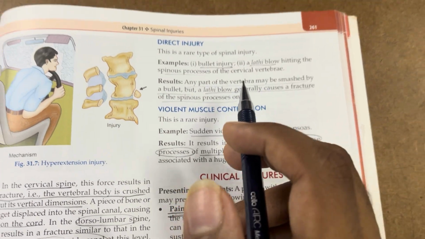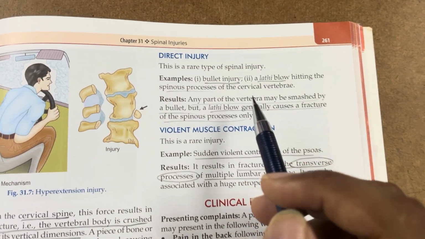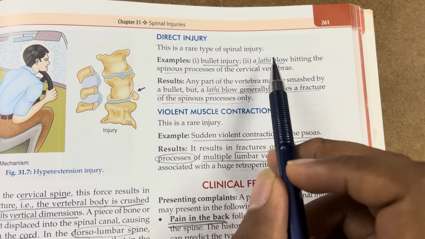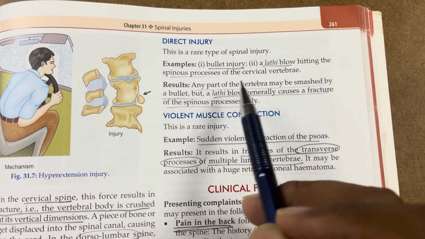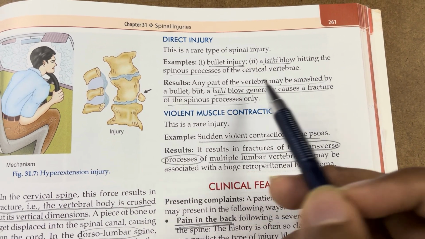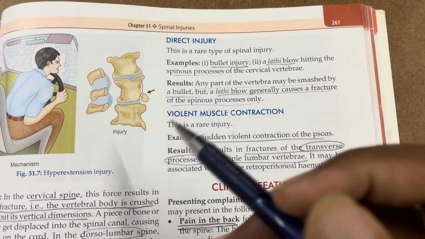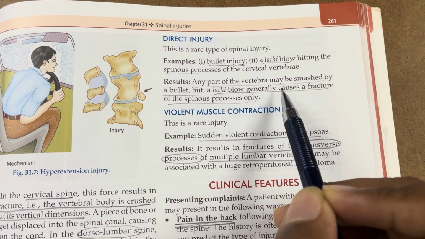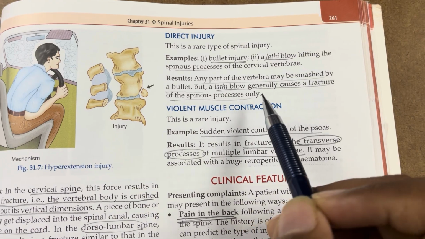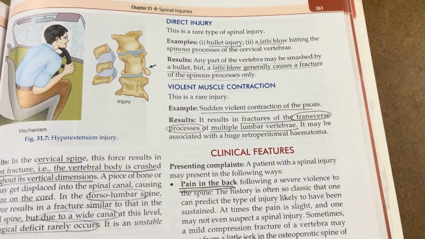You can also have direct injuries, like bullets shooting into your spine, or a lathi blow directly hitting the spinous process of the cervical vertebrae. So any part of the vertebrae can be smashed by the bullet based on where it goes, but a lathi blow generally causes a fracture of the spinous process only, because that is a prominent part of the spine, right, where you hit.